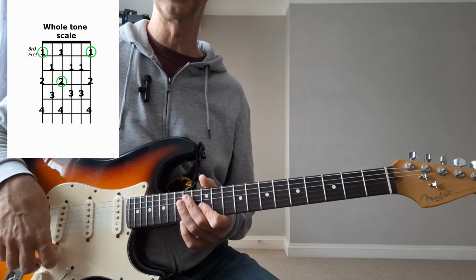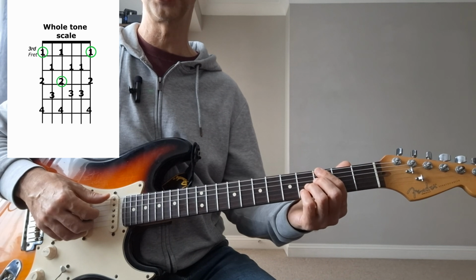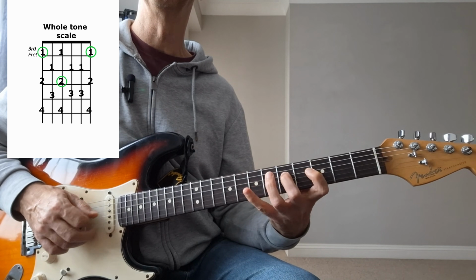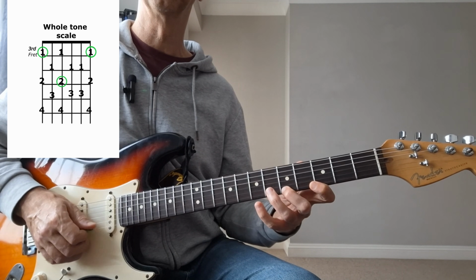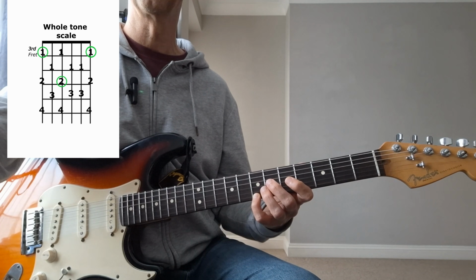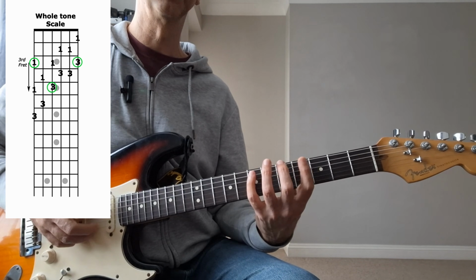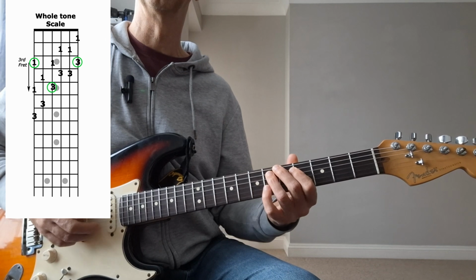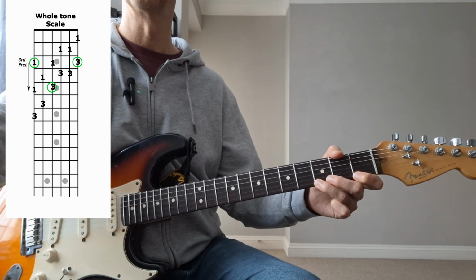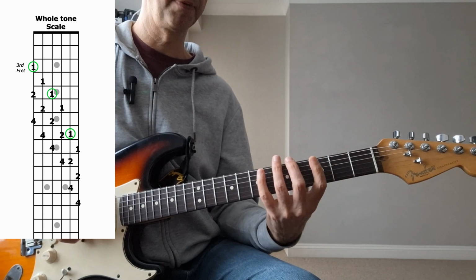This is the augmented scale, in the key of G. It's the first shape. This is the second shape. And this is the longer shape, the third shape.